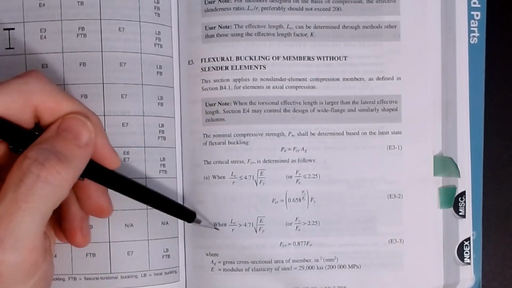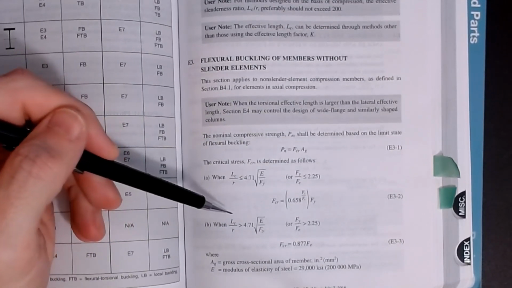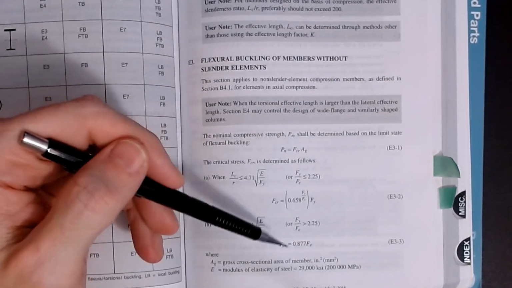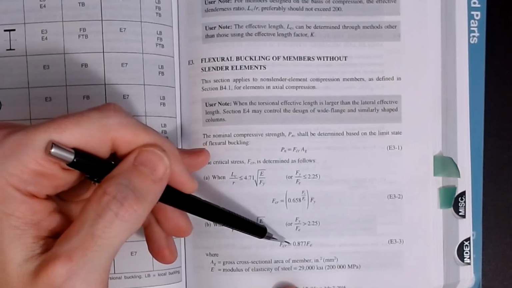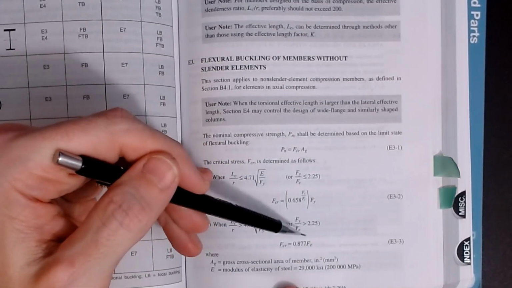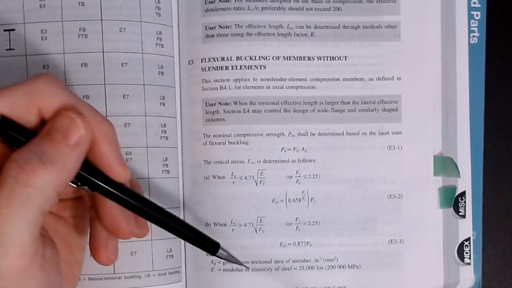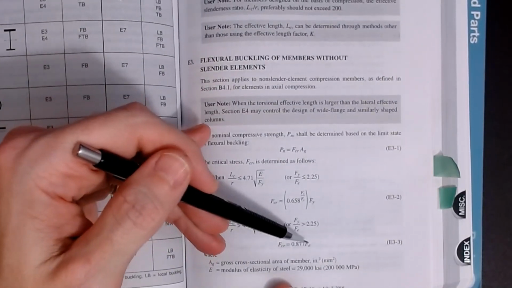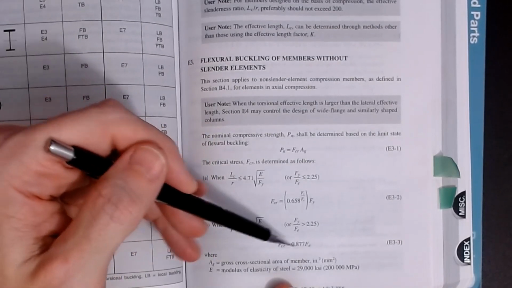Okay, when the slenderness ratio of the column is greater than that limit, then the formula changes a little bit. FCR is equal to 0.877 times Fe, where Fe is the Euler buckling stress. So we're scaling it down for inelastic.